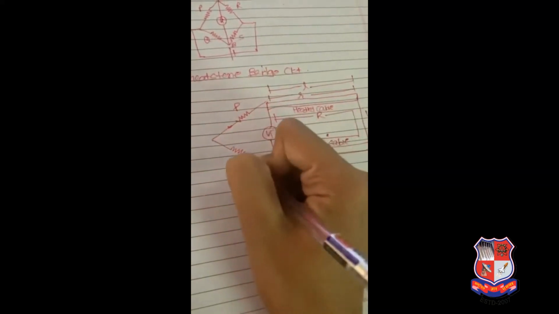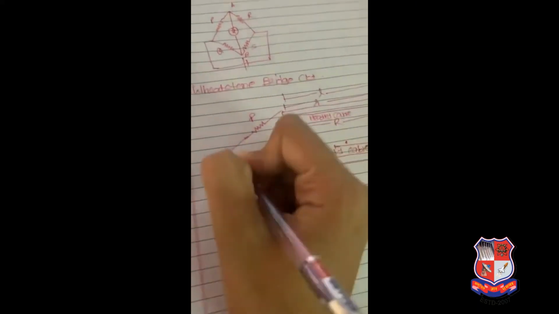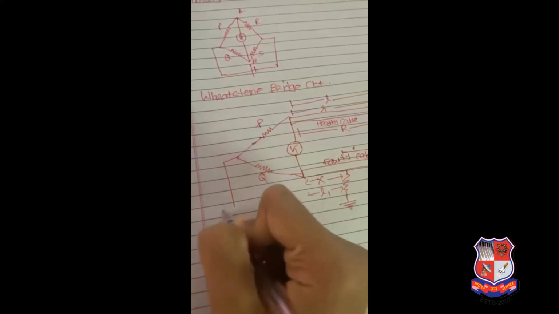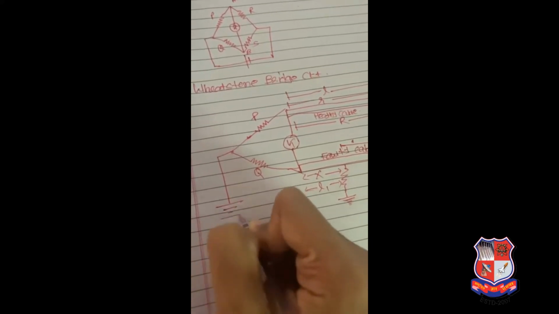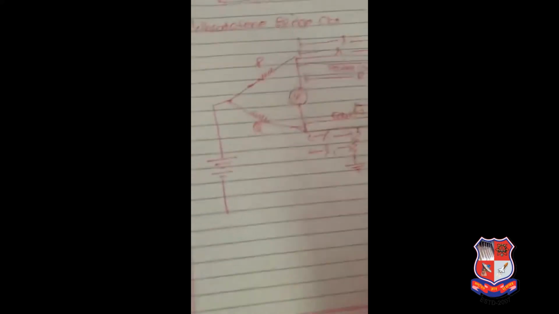Take this as P and this as Q, and they are connected to the battery, and from the battery to the ground.